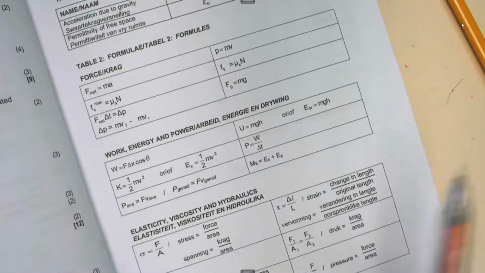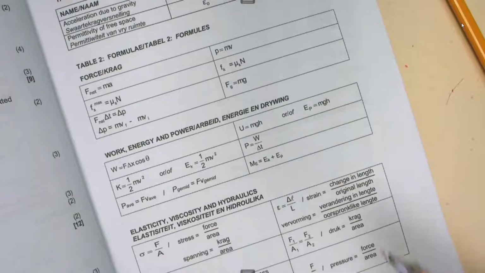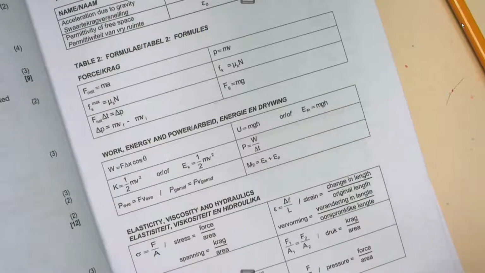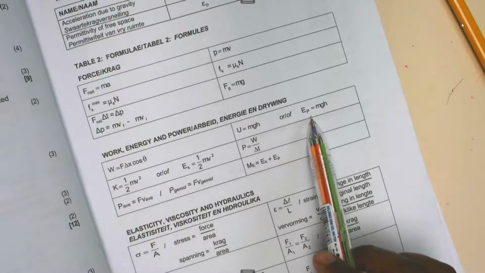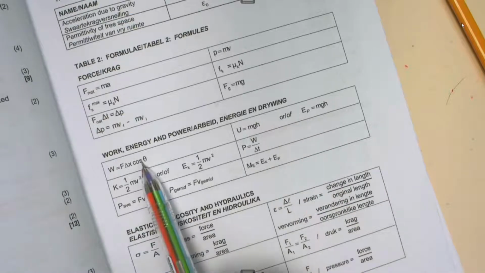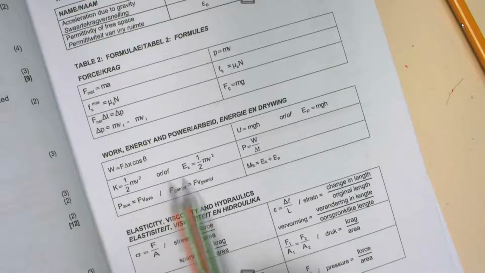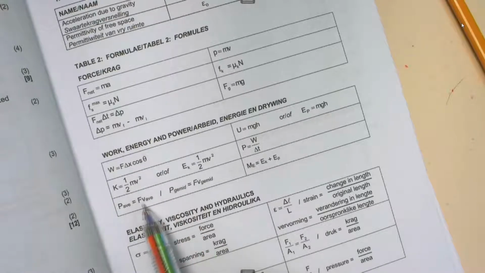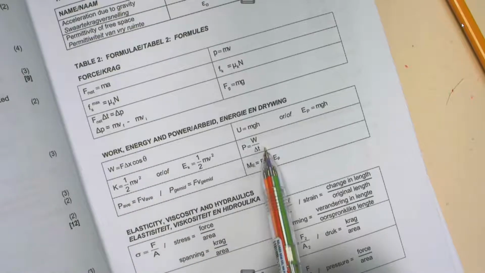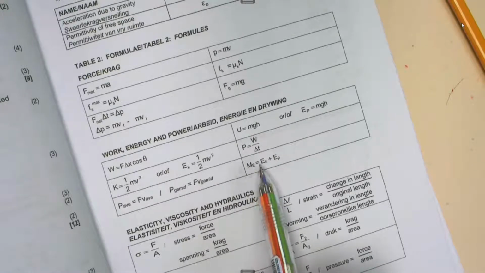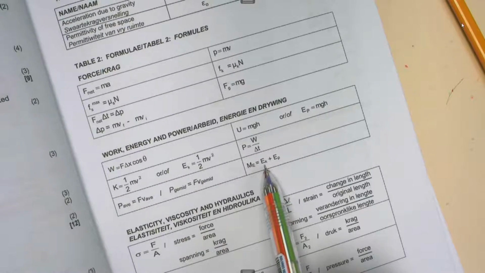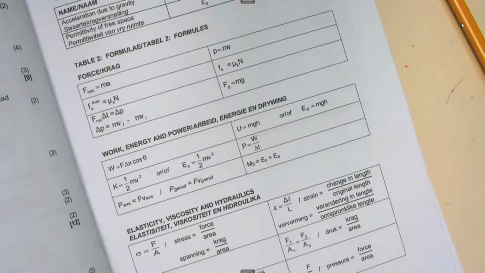You must just try to familiarize yourself with these formulas. You look at them and you say, okay, this one, gravitational potential energy. This one, work done. This one, kinetic energy. This one, power. This one, mechanical energy. And you can see mechanical energy is the sum of the kinetic energy and the potential energy.